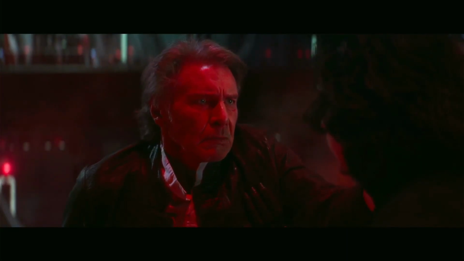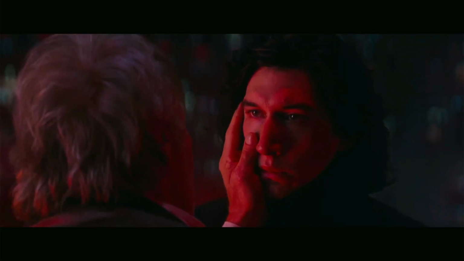In the last moments of Han's life, in the last moment of him being a father, Han doesn't show anger or hate towards his son, he shows him love. Han is basically telling Kylo, I may be hurt, I may be disappointed, but I'm your father, and there is nothing you can do to make me stop loving you.